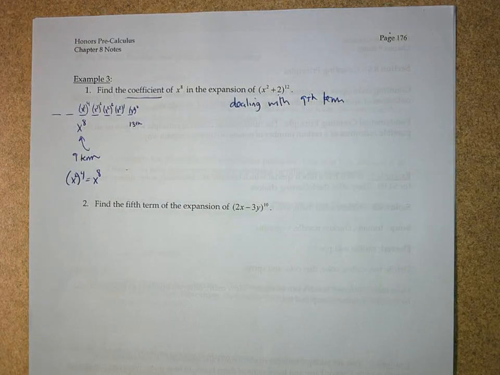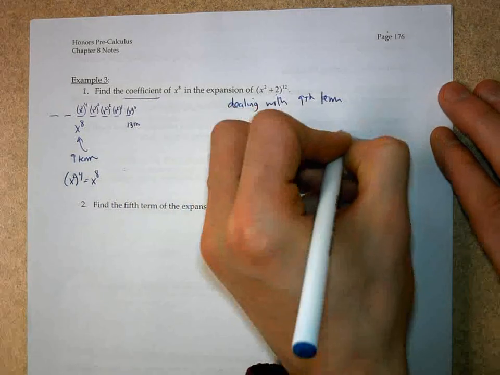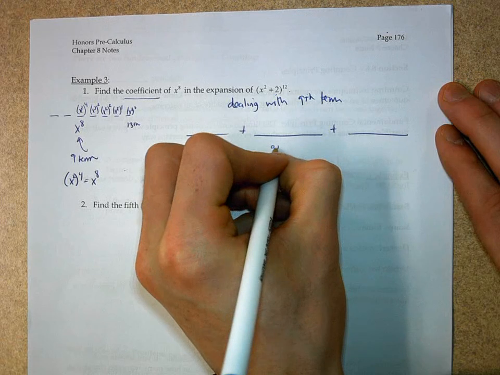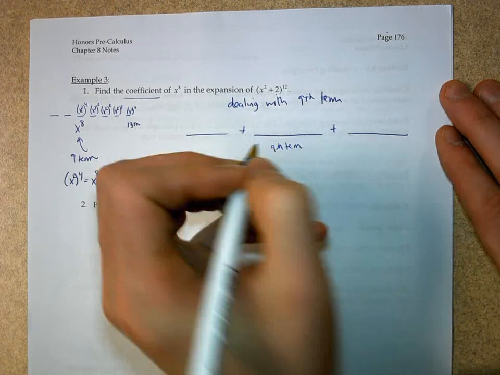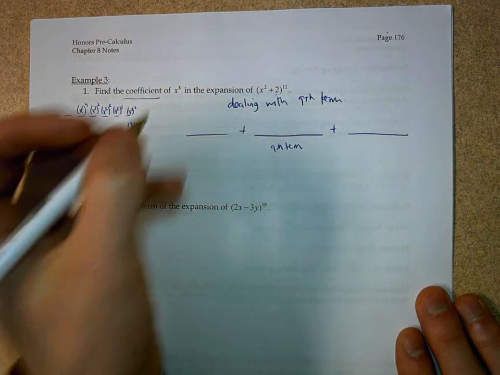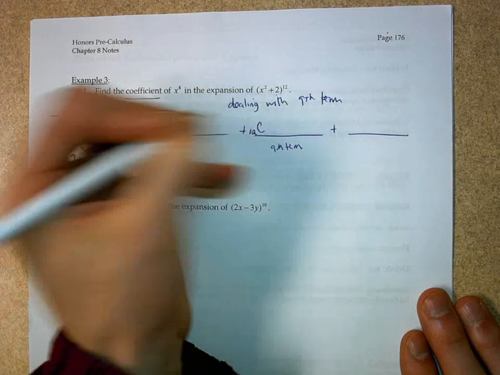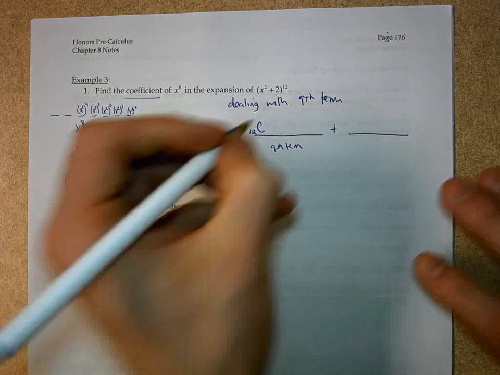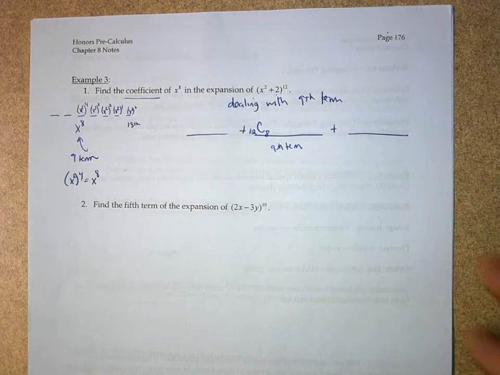And so what does the 9th term look like? Let's just zoom in. If I were to have this, I'd have the blank right here on every side. And I just want this 9th term. Well, what would it look like? We know right here this is 12. So it's going to be 12 choose something. And since it's the 9th term, it's going to be 12 choose 8.